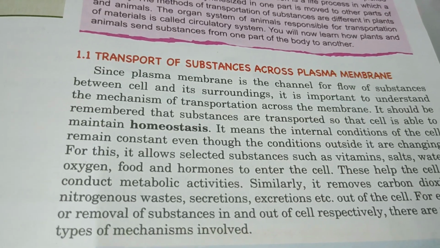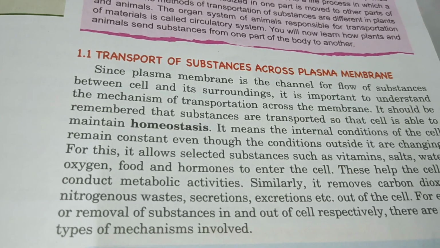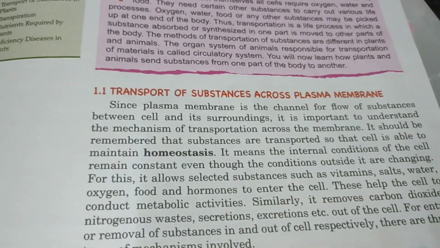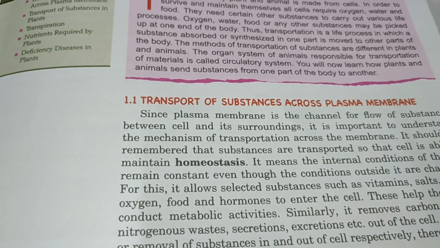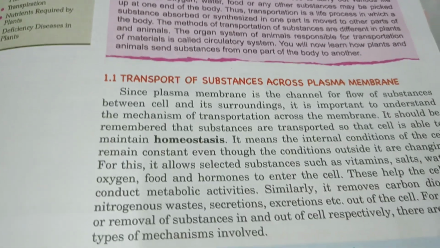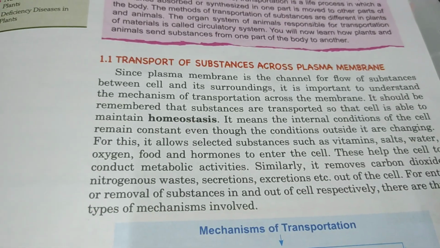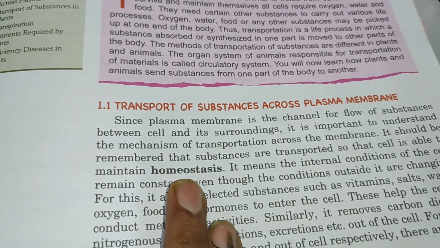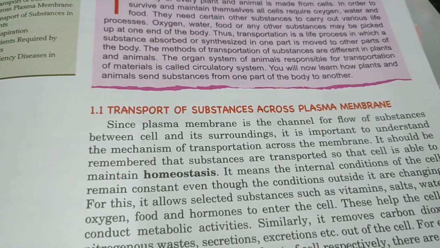Across this membrane, how the transportation occurs and what the mechanism is, is very important, and it should be remembered that those substances are transported so that the cell is able to maintain homeostasis. So what is homeostasis? Why are the substances transported?